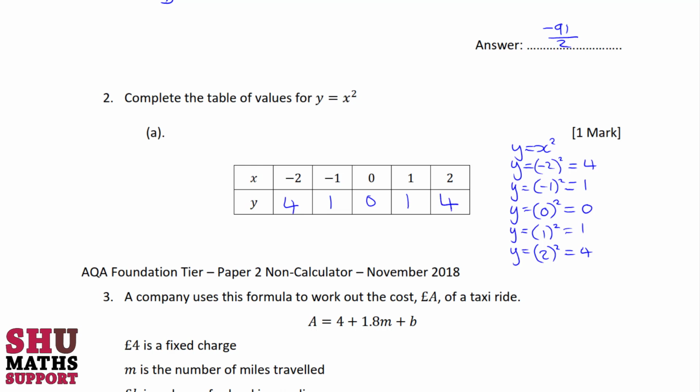And that sort of makes sense, because if we do minus 1 times minus 1, we get 1. And if we have 1 times 1, we have 1. So no matter if a number is positive or negative, when we have y is equal to x squared, y would be the same.